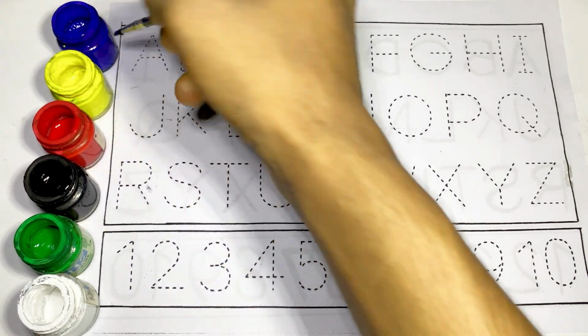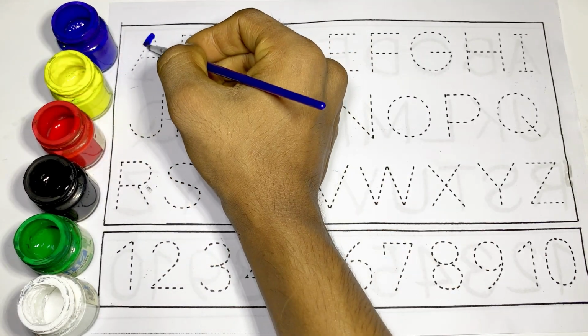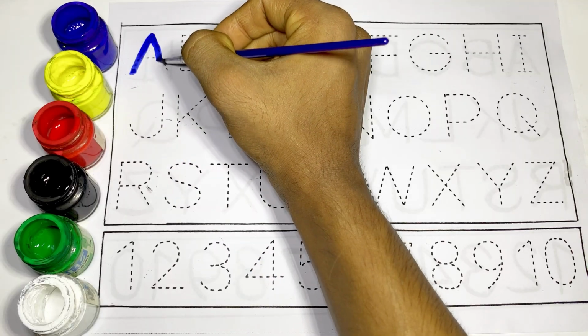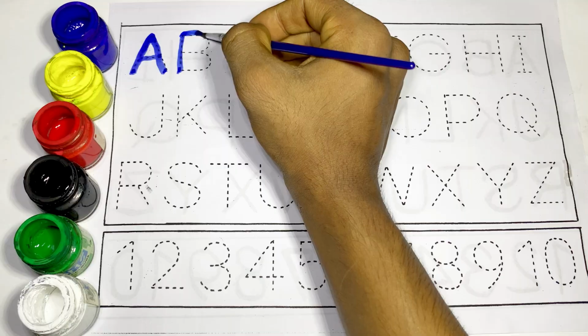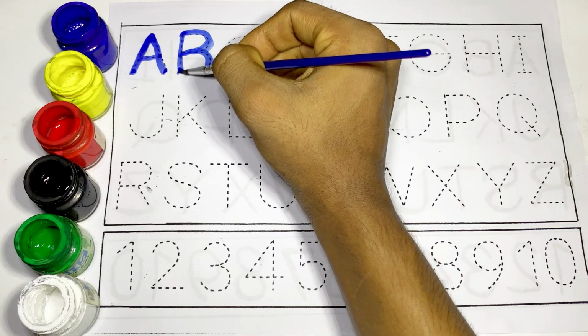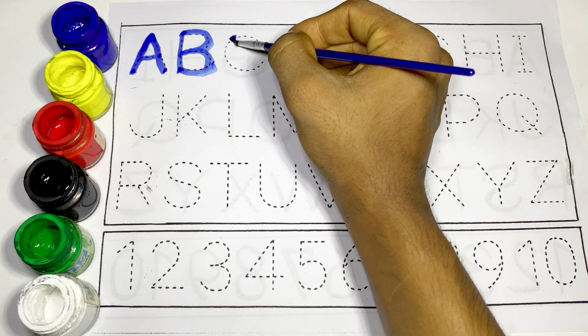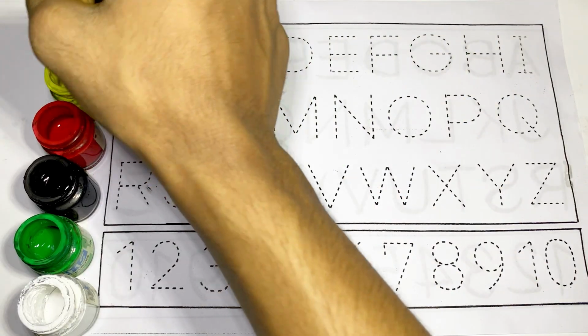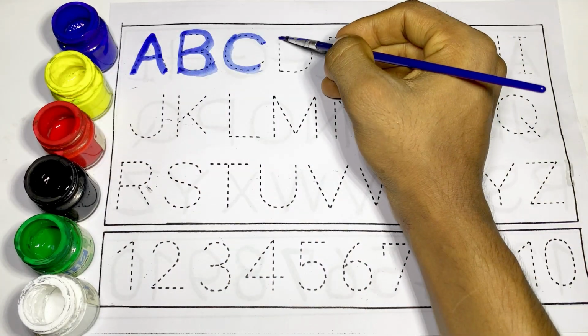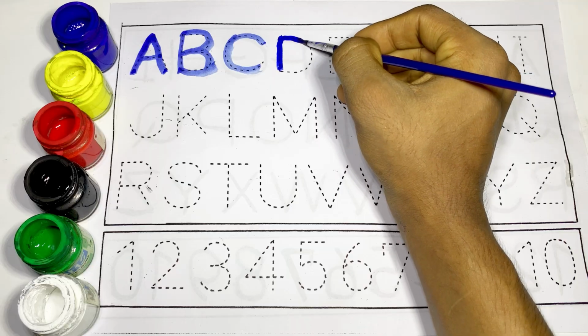A for aeroplane, and use blue color. B for bus. C for car. Kids, again use blue color and draw D. D for doll.